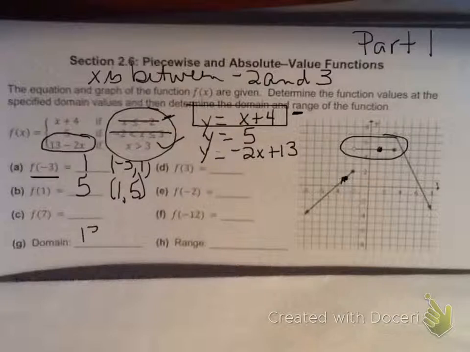So that's 13 minus 2 times 7. 13 minus 14 is a negative 1. So we're going to put a negative 1 right here. That is the ordered pair 7, negative 1. Plot that point, 7, negative 1, and it lands on the third equation, the third graph, which corresponds with this equation.